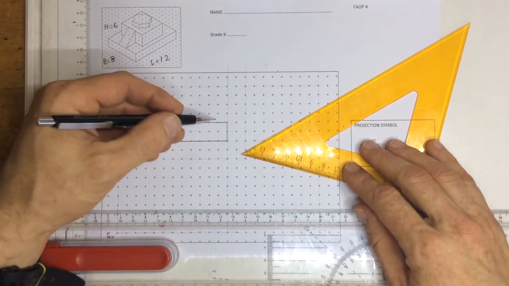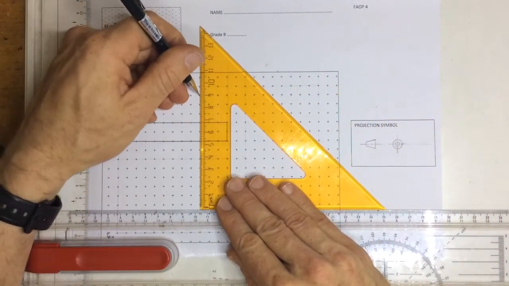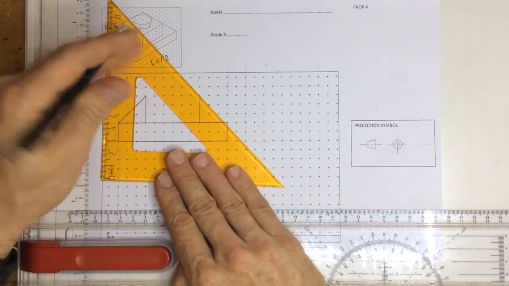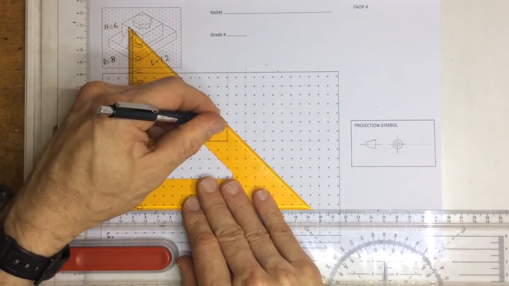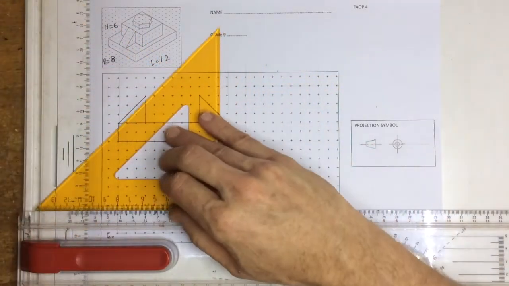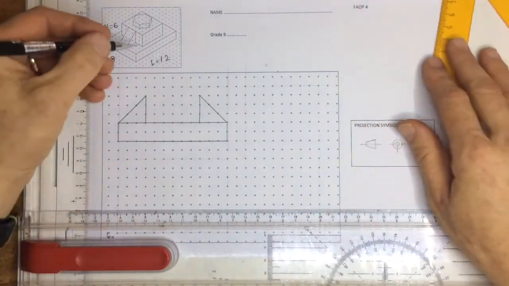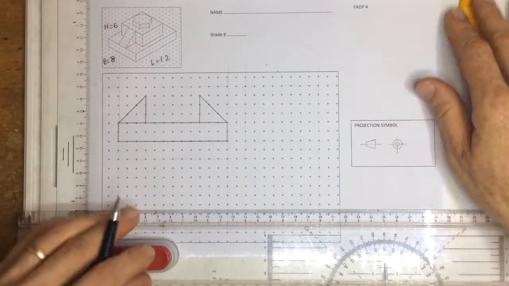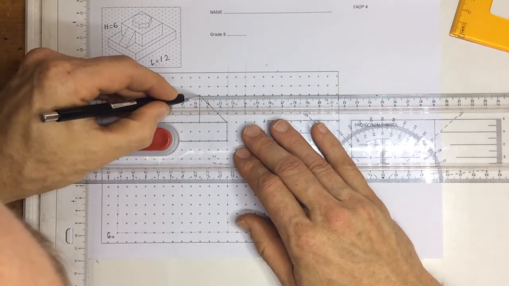So I count 1, 2, 3 blocks across, and I count 3 blocks going up. A line down like that, and a line going across. You should notice that it will go exactly at 45 degrees, both there and there. Right, once I've got that, you'll see that that is at the same height as the top of this block over here, so I can draw a line going straight the way across.